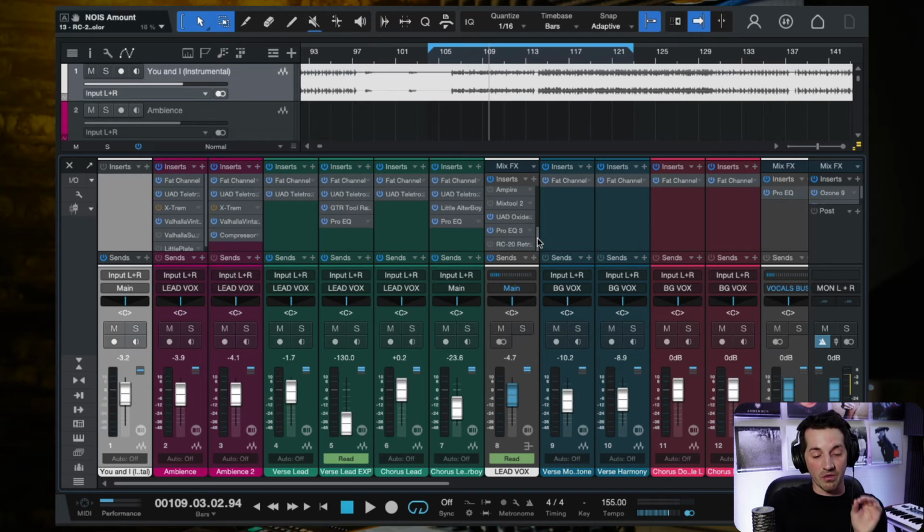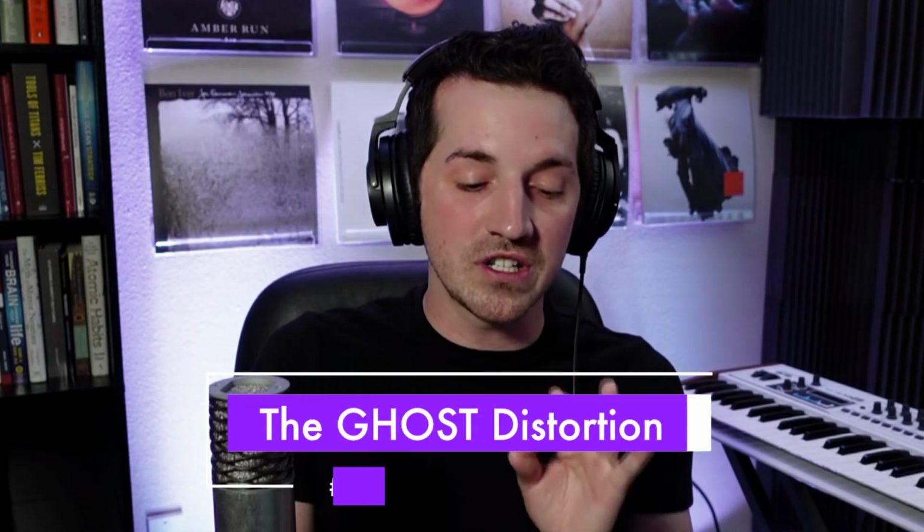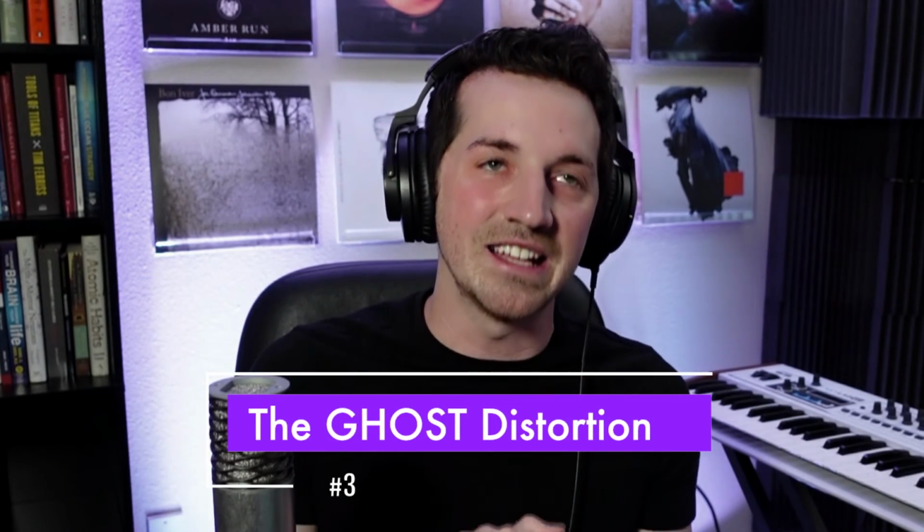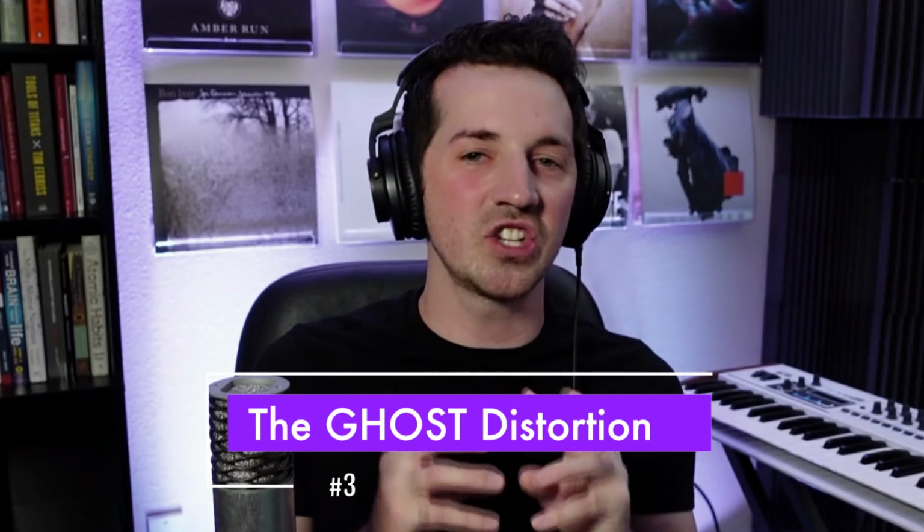Okay, so there you go. That is the second distortion type, which is the retro tape saturation type of effect. Finally, the third type that I want to mention is the ghost distortion. This is just the subtle distortion that basically every song that has been mixed and produced professionally has at least a little bit of distortion or saturation on.